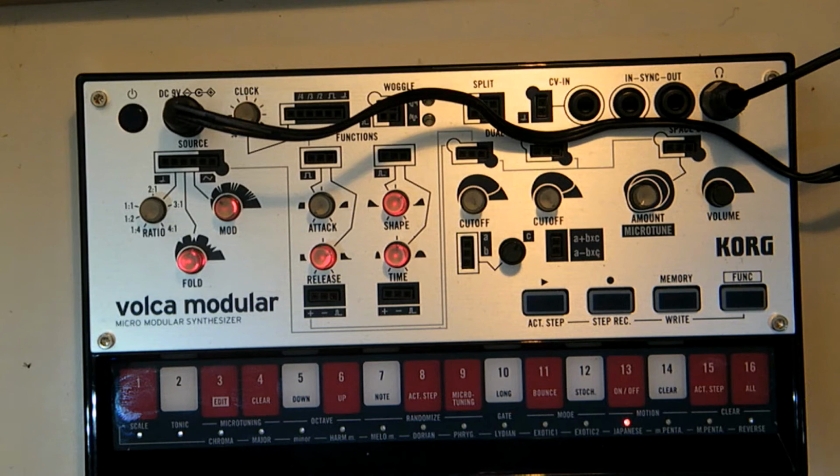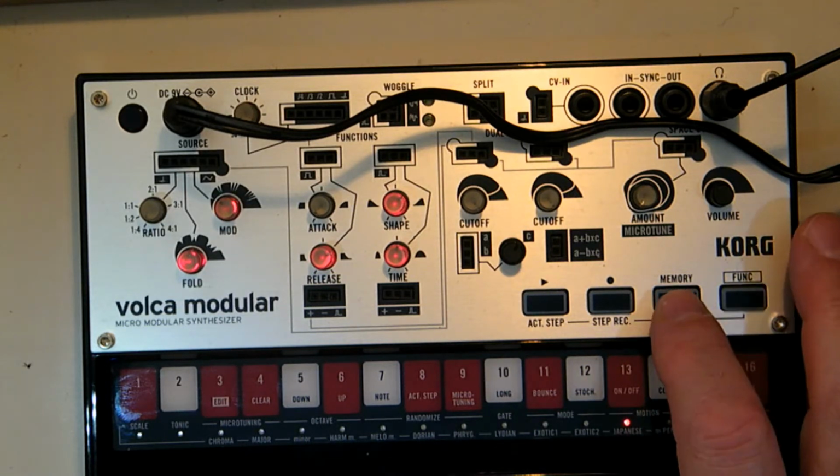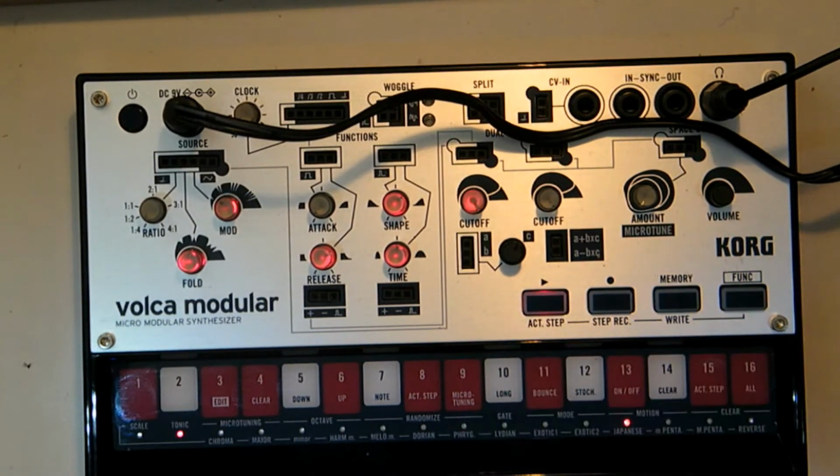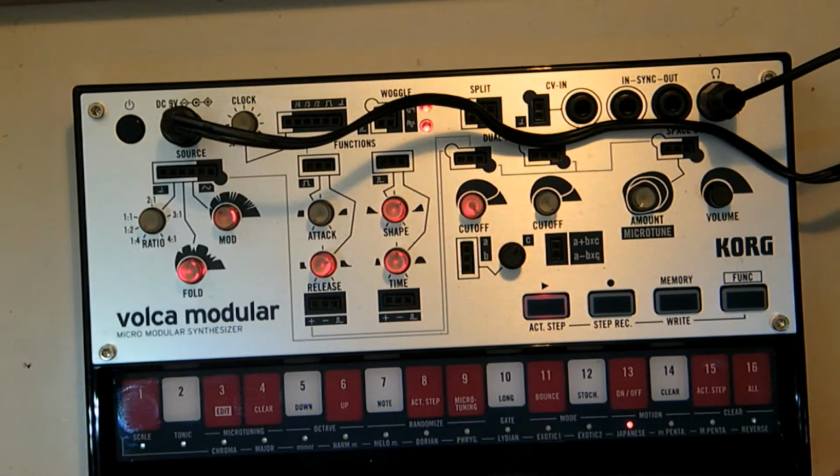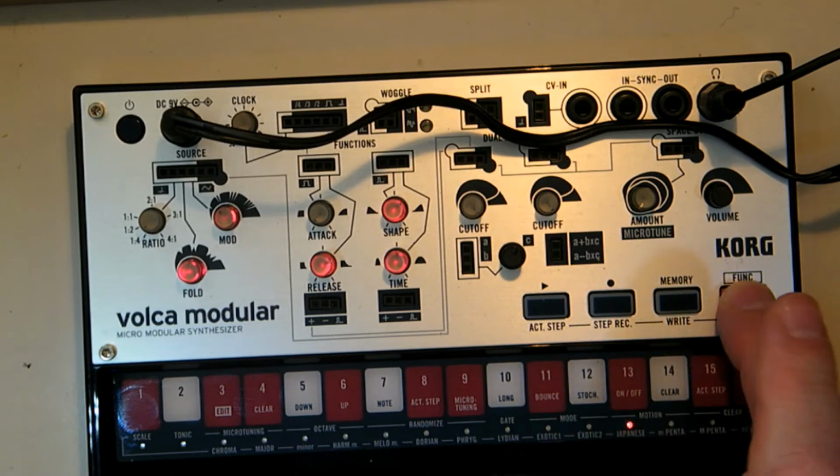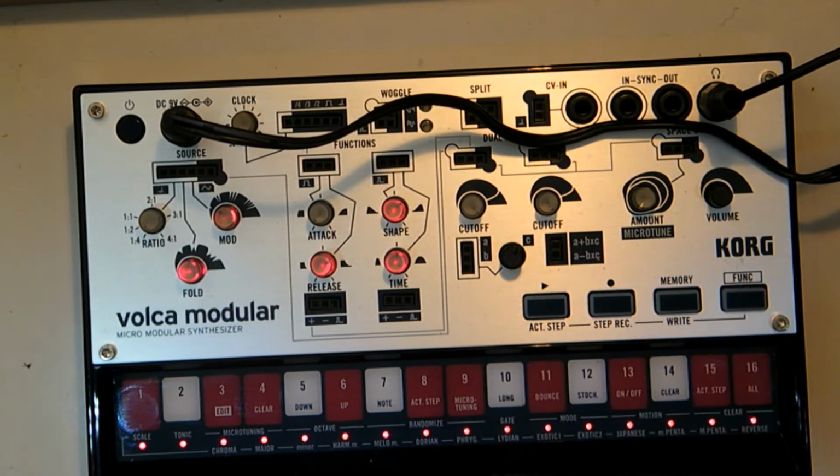Okay, let me just show you this deactivating and activating thing again to make sure you got it. I switch to memory location 1. Okay. And each of the 16 steps is filled with a note, with another note. And now I deactivate some steps, pressing function, holding, and pressing active step.